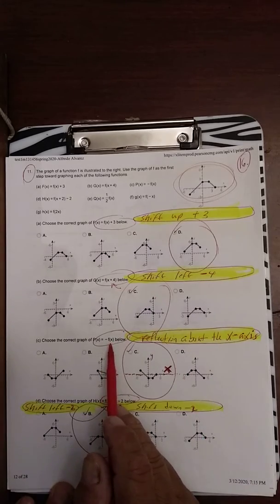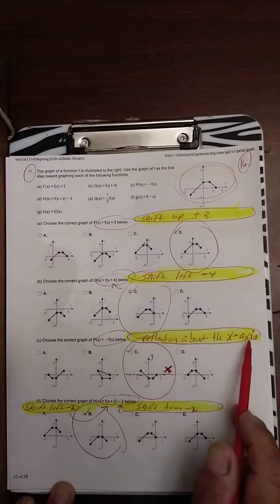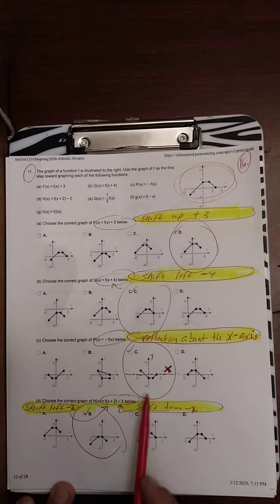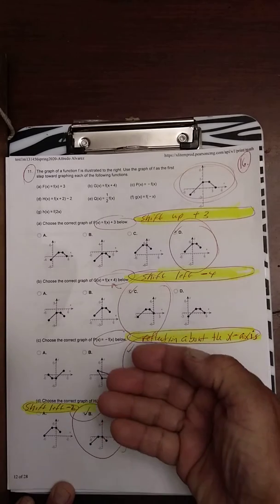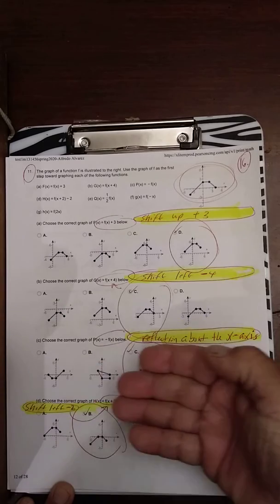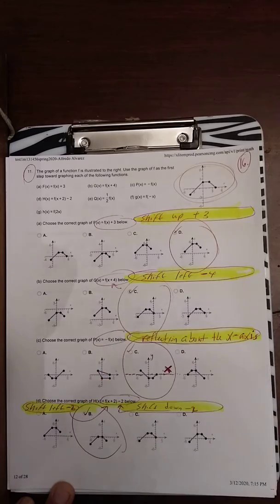Negative of f of x function is going to be a reflection about the x-axis. The x-axis is this one here, so the graph's going to go this way. See, right there, around this way.